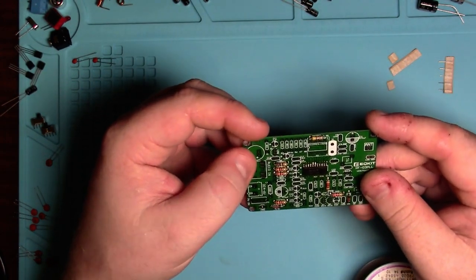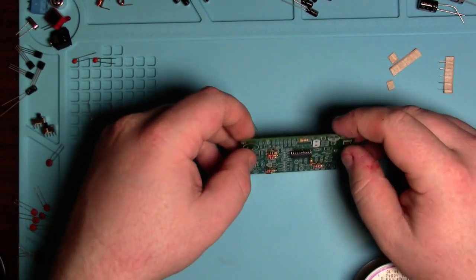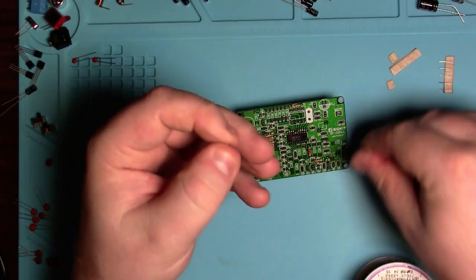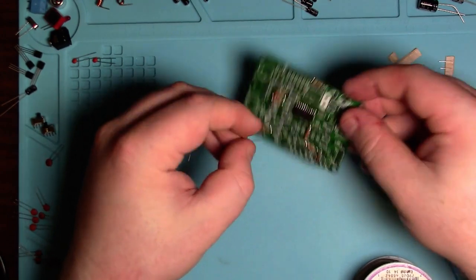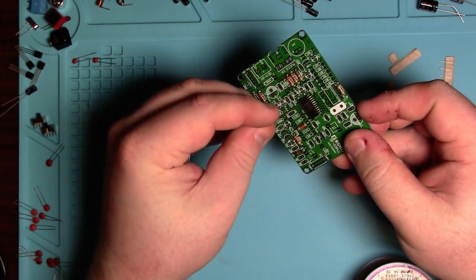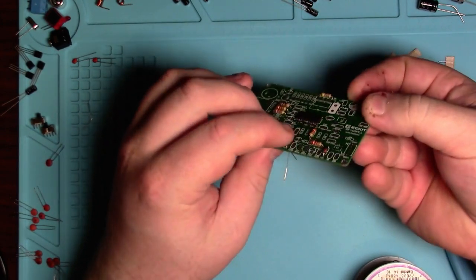There's the other 100 ohm resistor. Here it is right here. So we're gonna pull that off. There you go. 100 ohms.